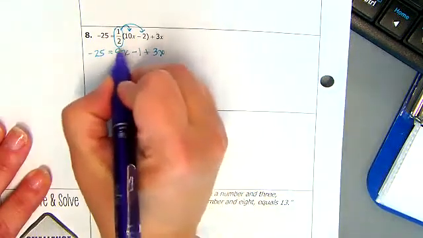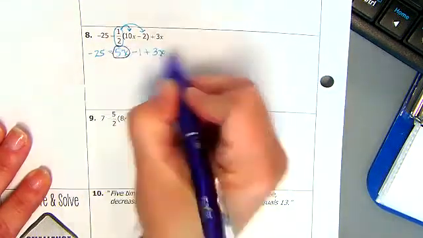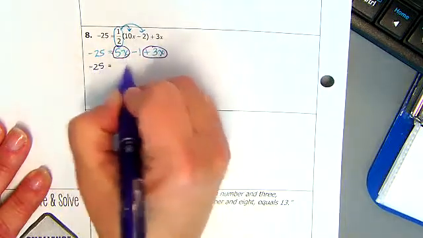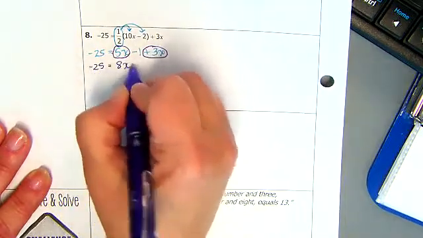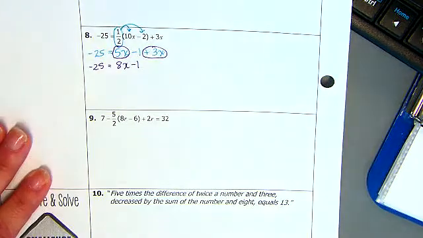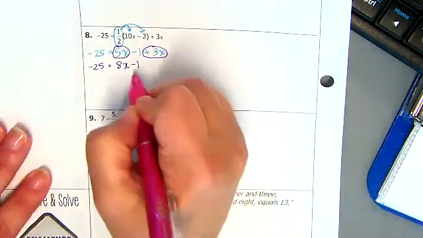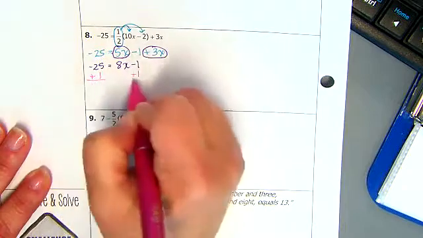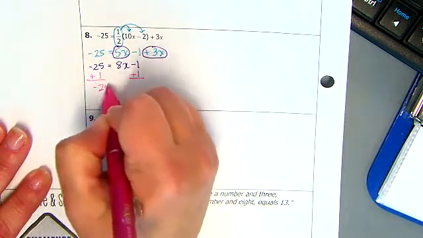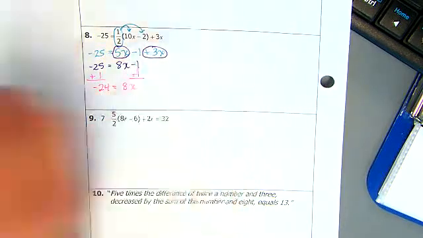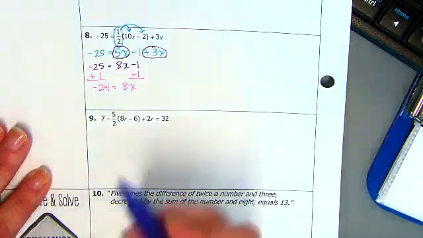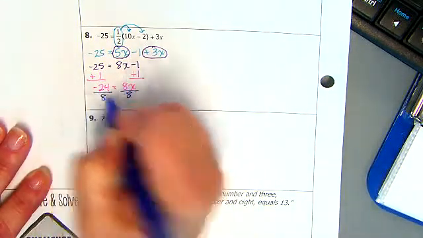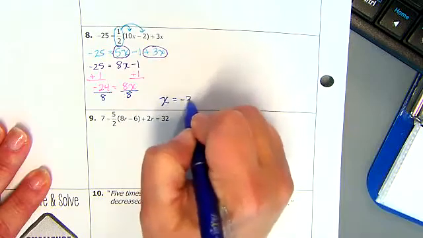Now we combine our like terms, so I'm going to circle my variable terms. And I have negative 25 equals 8x minus 1. And now we're solving for x. It's subtracting 1, so I add 1 to both sides. And I have negative 24 equals 8x. Divide by 8 because I'm multiplying by 8, and I get that x equals negative 3.